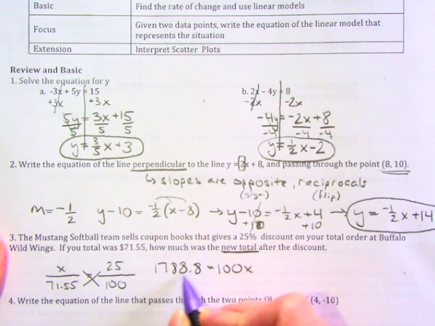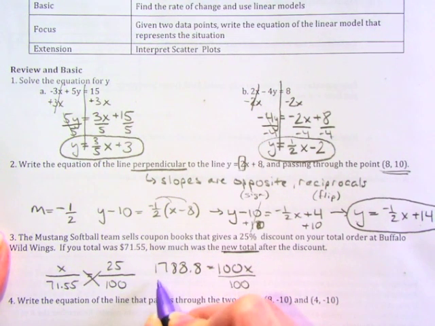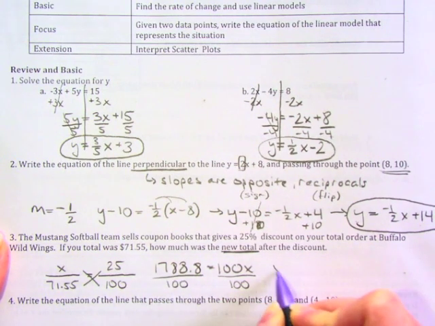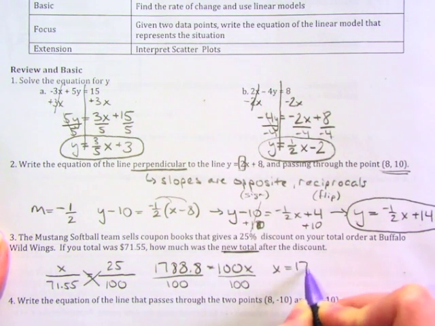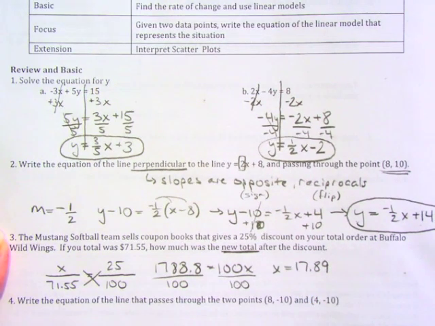We have 1,788.8 equals 100x. So solving that equation, we divide each side by 100. And we get x equals $17.80, rounding for money, 89 cents. Now that is the actual discount.